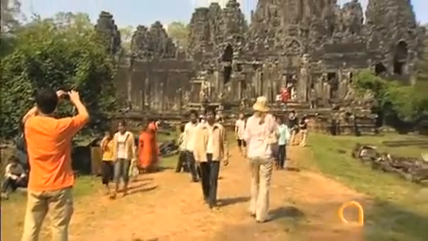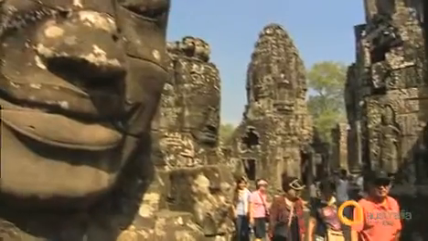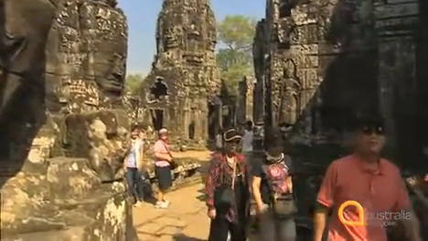Angkor is one of the most popular World Heritage Sites in the whole of Asia. Every year now, there are over 1 million tourists coming to Angkor.